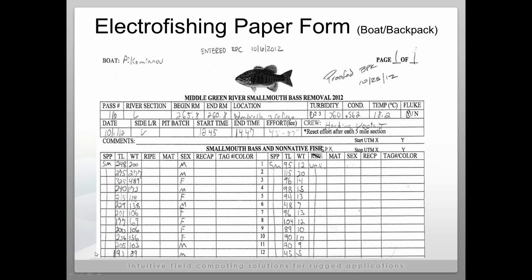Similar to all of these paper forms we see, we always see some sort of header information, that might include some water chemistry information, the river mile, the pass number that they did, the PIT batch, for example, if they're using passive tags, as well as just date and time information. Then you start seeing each individual fish record. That was a smallmouth bass, and they just drew a line down there to indicate that that's the same species of fish. Total length, weight, ripeness, maturity, sex. Was it a recap, did it have a tag already?